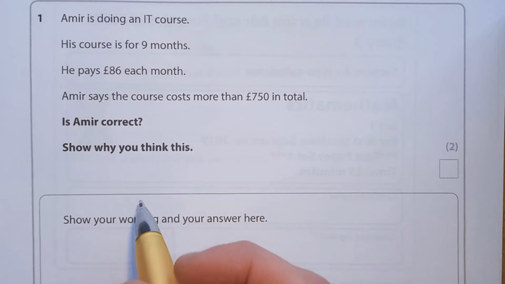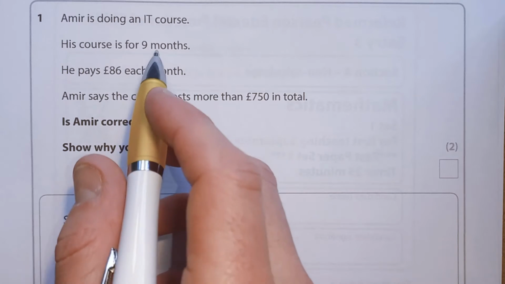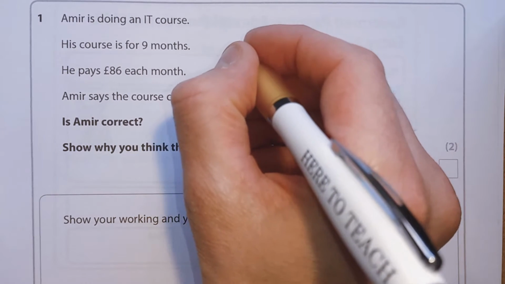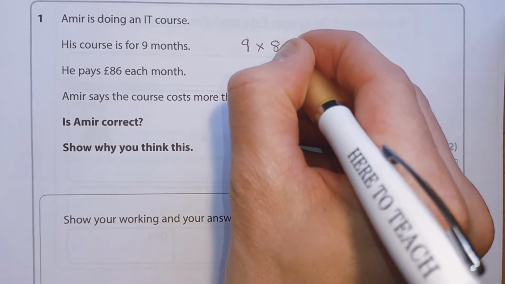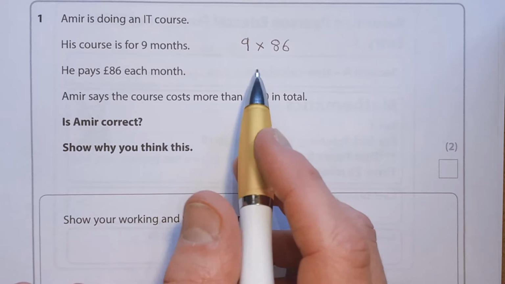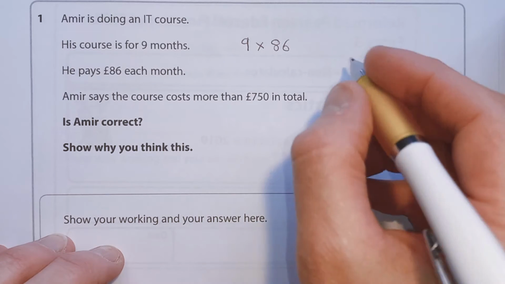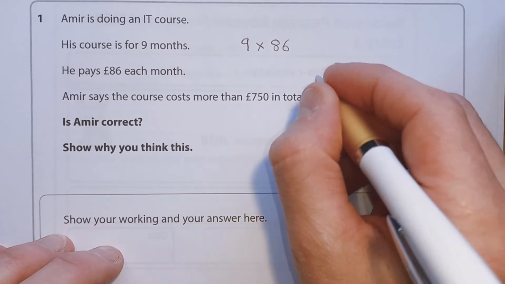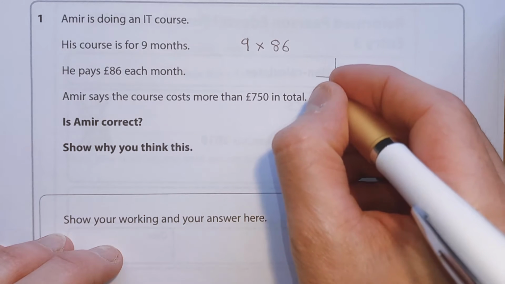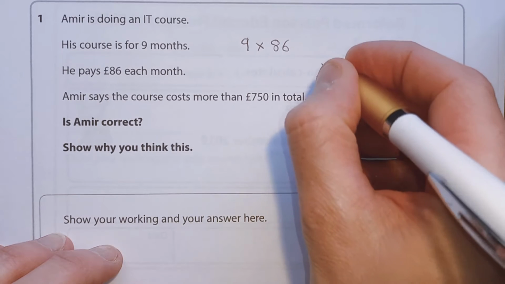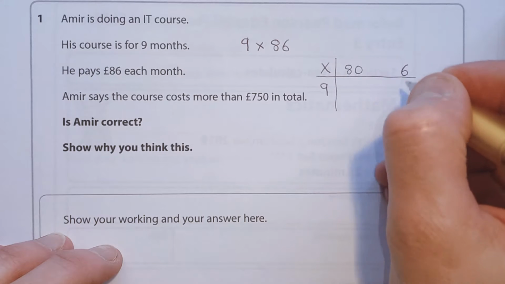Right, so what we want to do is work out the total cost and then compare it to the £750. So we've got 9 months and each month we're paying £86. There's a number of different ways you can do 9 times 86. I'm going to do the grid method. So we're going to have 9 here, we're multiplying, and we're going to split the 86 into the 80 and the 6.